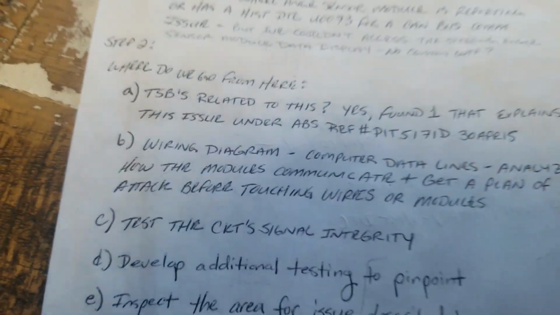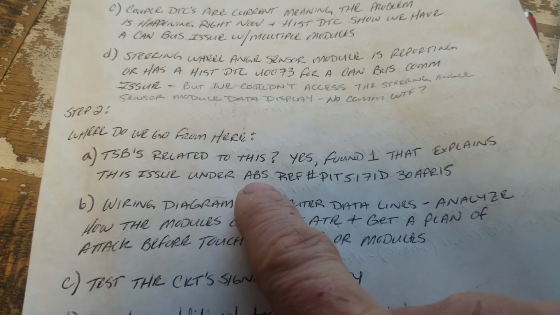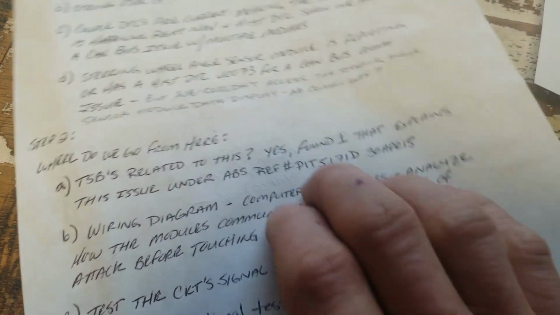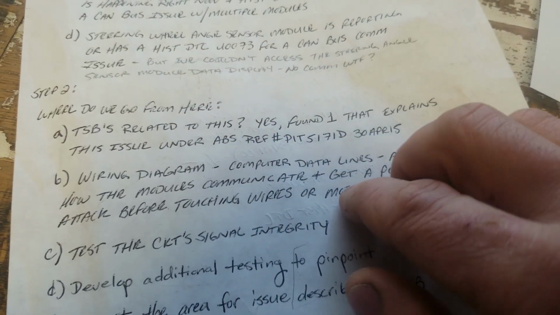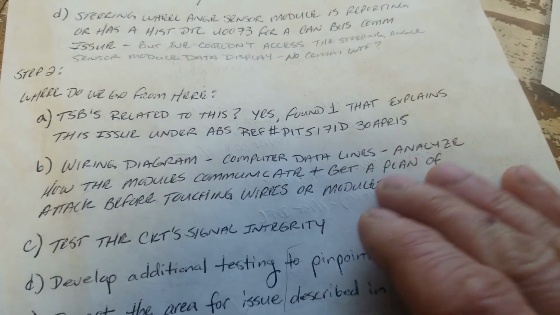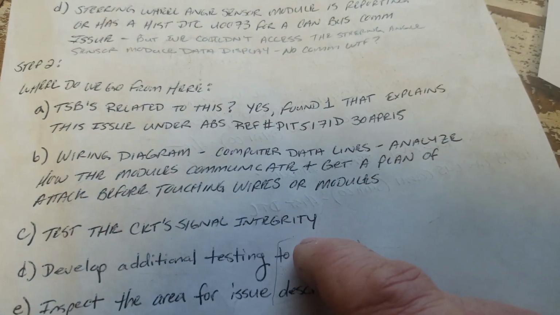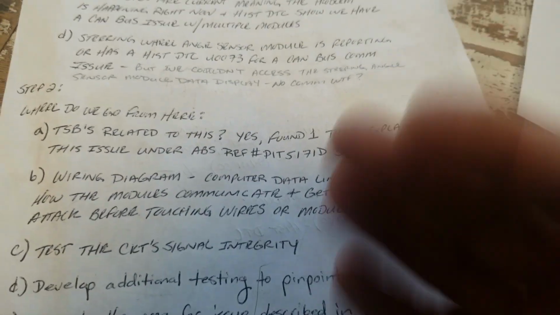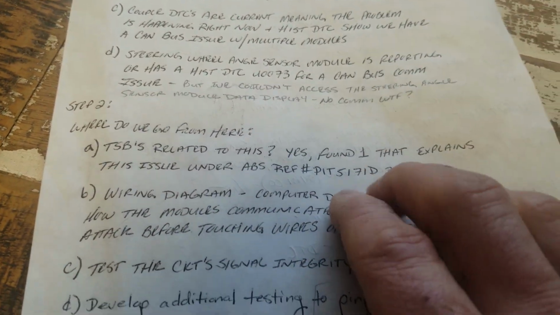You know, that's really the takeaway here. So, getting back to my process, we looked at the wiring diagram, right? And we got an idea of how everything talks before we started testing the circuit. So that would be the next step: test the circuit's signal integrity, which we did. Obviously we're going to start doing that once we understand how the diagram works.